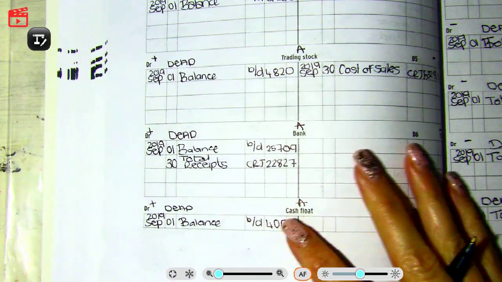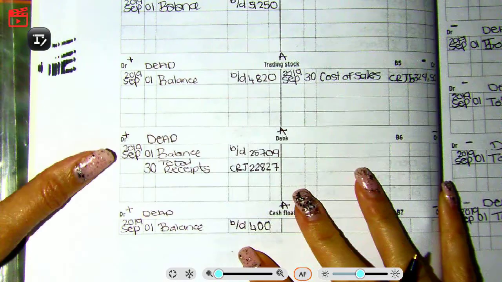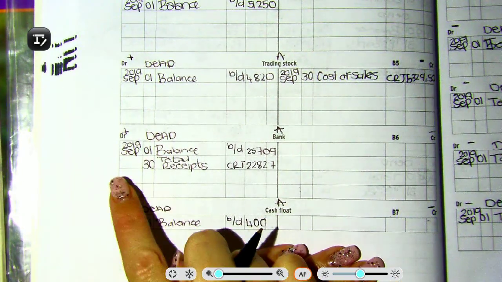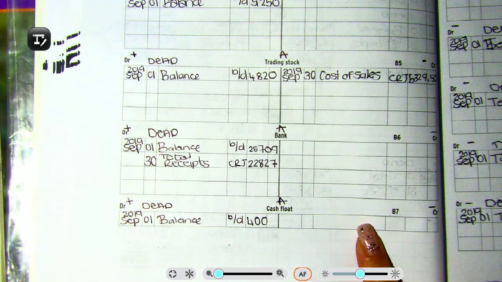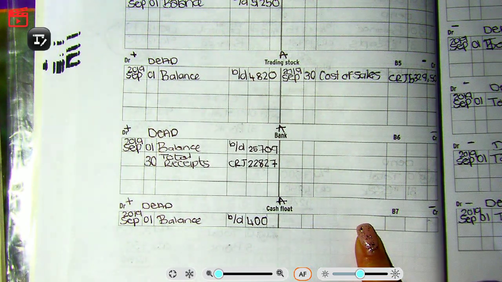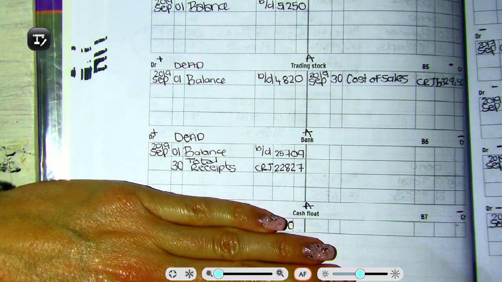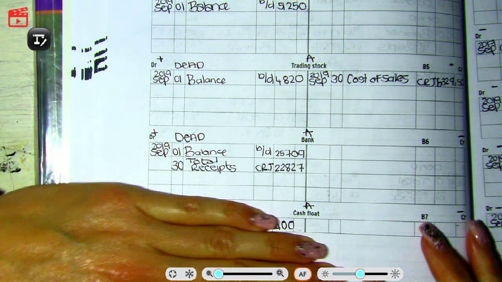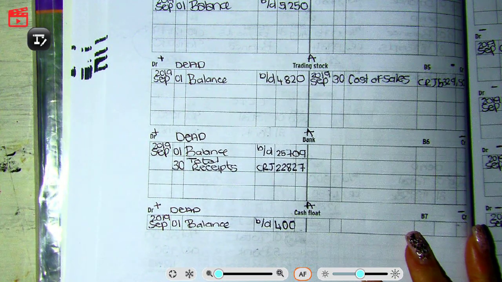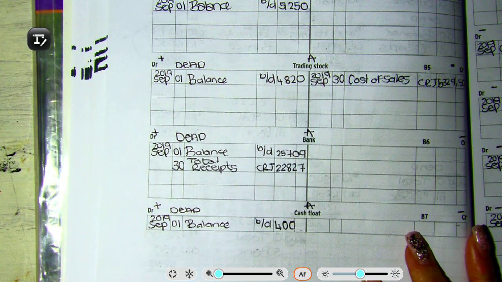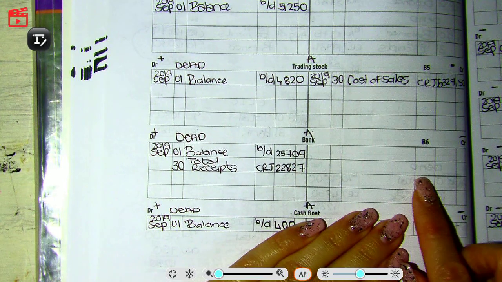Bank is classified as an asset. Assets increase on the debit and decrease on the credit. So what is happening to my bank account in my CPJ? We said that my bank is decreasing. And on which side does bank decrease? It decreases on the credit side.